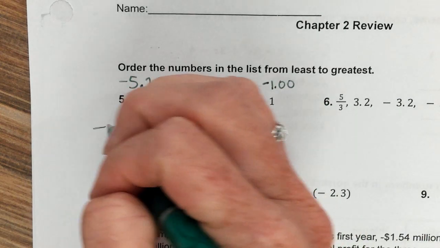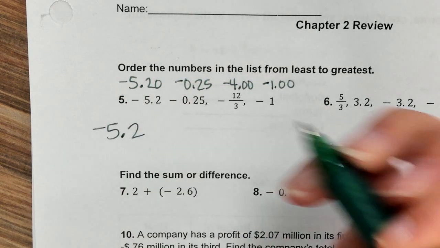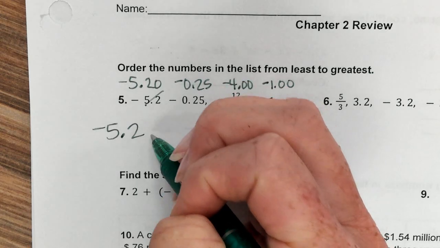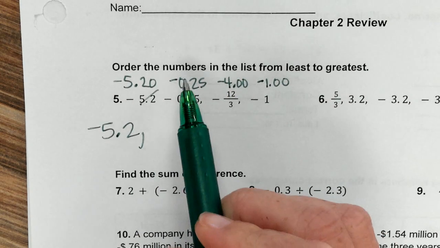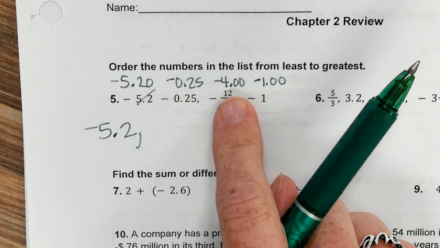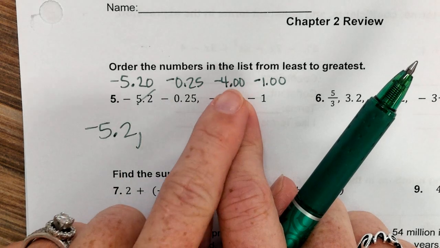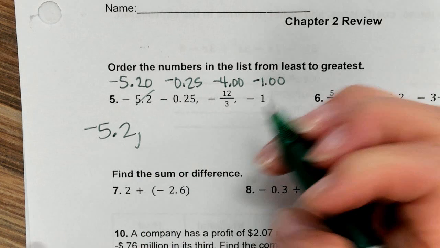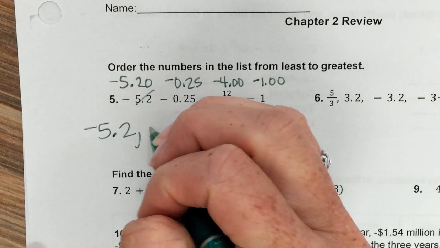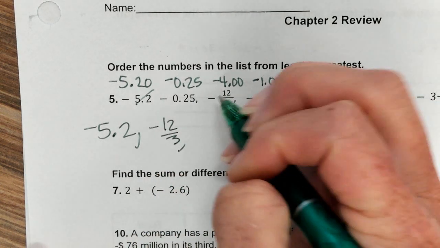So negative 5.2 would go first. Remember, we're going to write it how its original number looked. The next least value would be negative 4 because it would come closer to the negative 5 but be further from 0 from these two. So I would write it as its original number, negative 12/3.